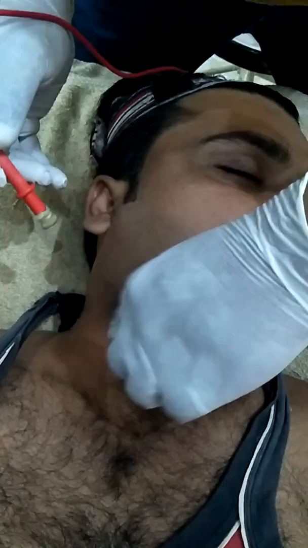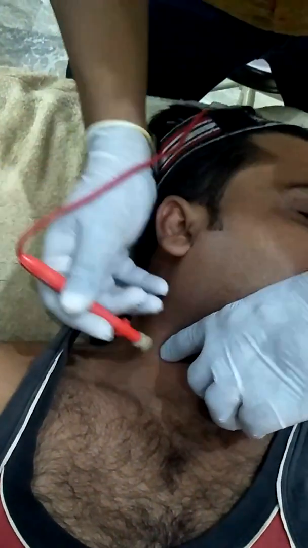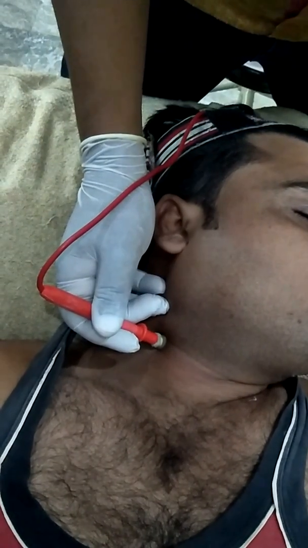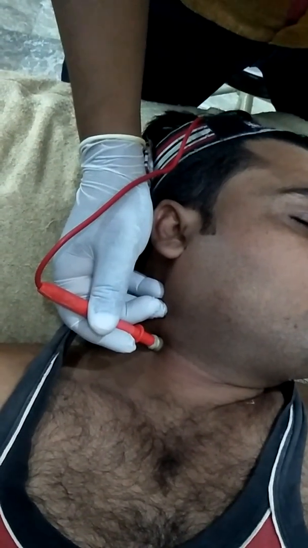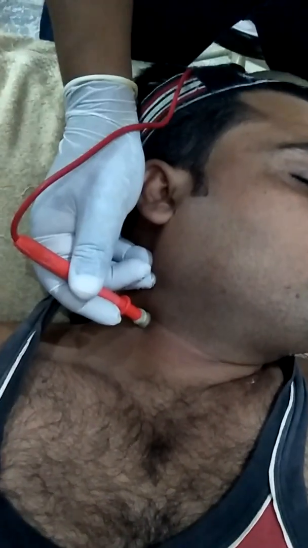Now again, this is the motor point of SCM. Feel the SCM, sternocleidomastoid. This one, place an electrode. You see the contraction.